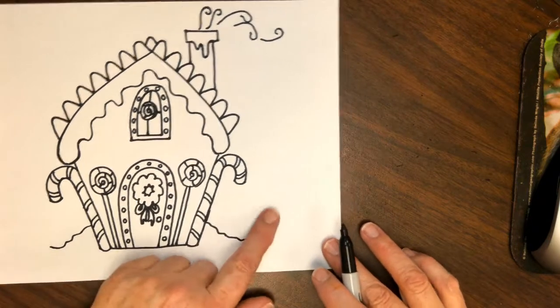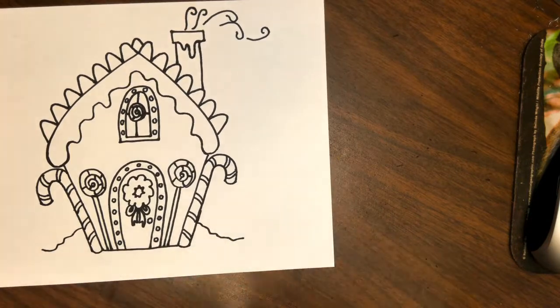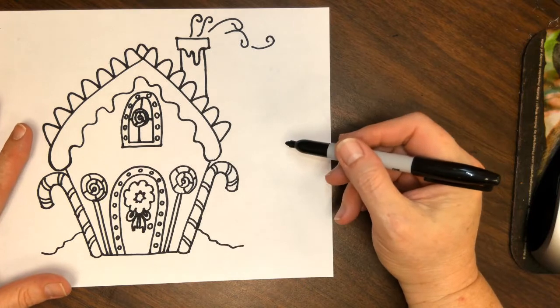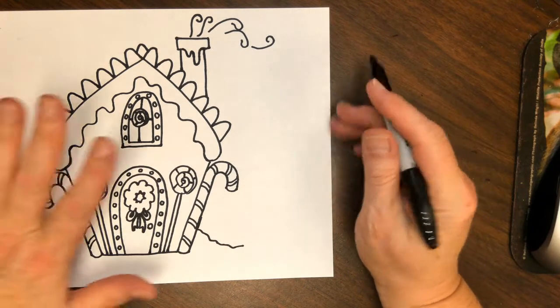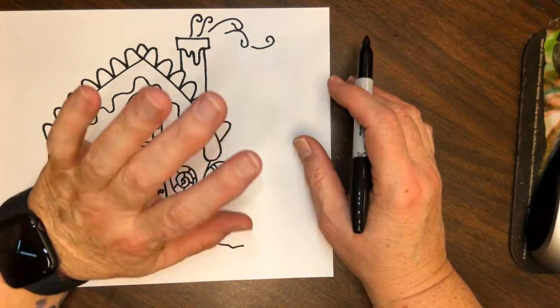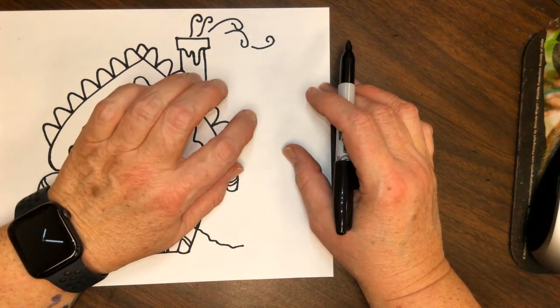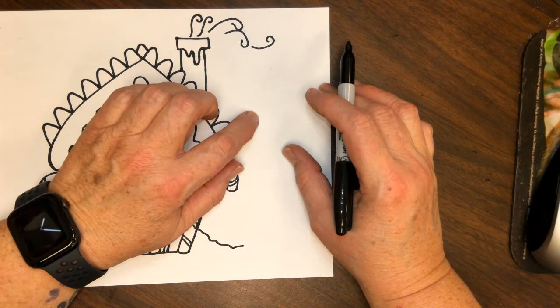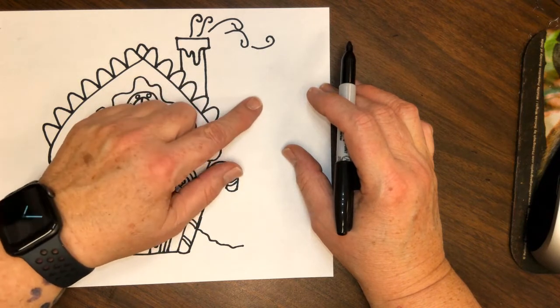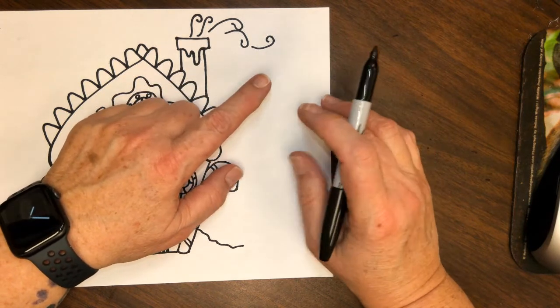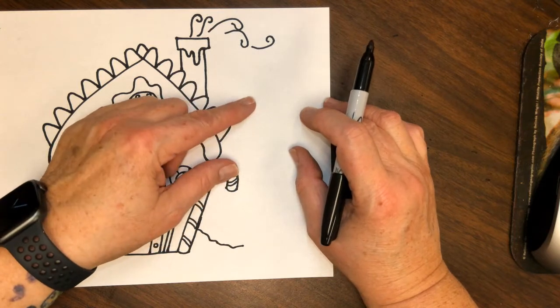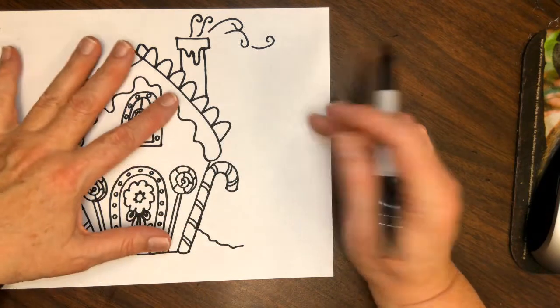Okay? I'm going to show you a really easy way to draw a tree. Every year my students ask me, Miss Fink, how do you draw a Christmas tree? How do you draw a tree? We draw trees in class. We draw all kinds of different trees because I think that's one of the most important things you can learn as an artist, is how to draw a really good tree. But also, people want to know how to draw Christmas trees all the time.